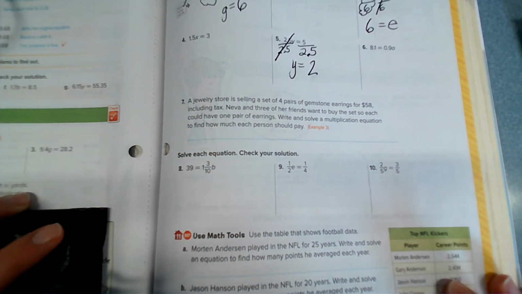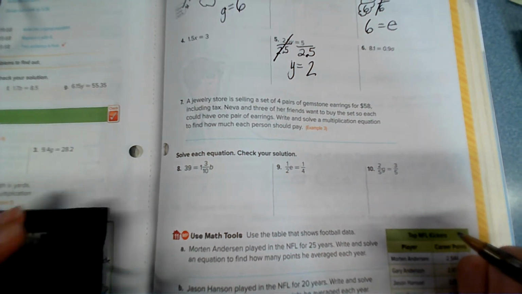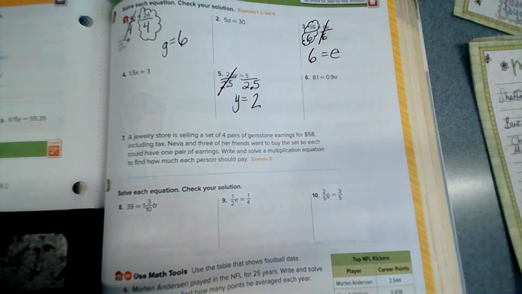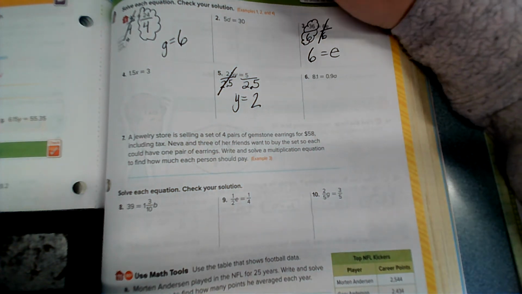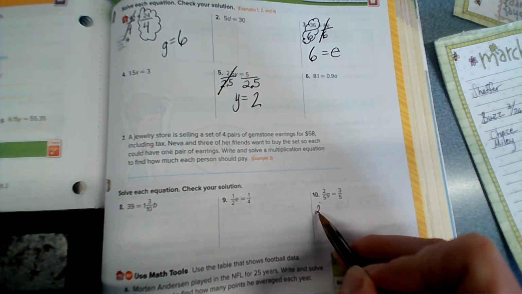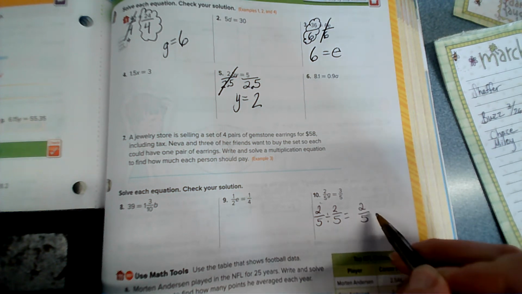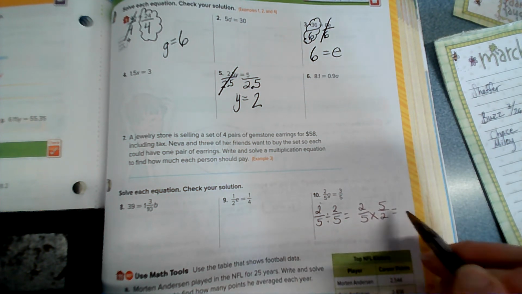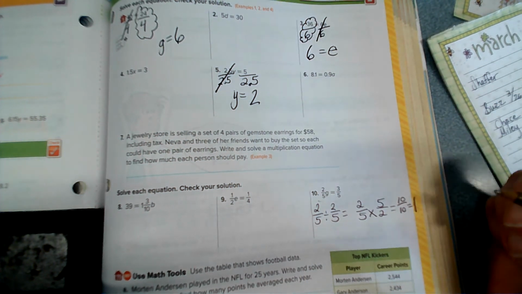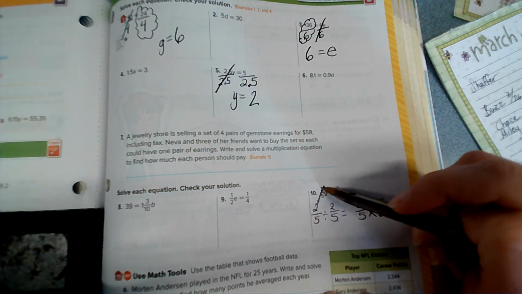They try to sneak in some fraction problems at the bottom. So let's go ahead and do number 10 together. 2/5 g equals 3/5. So here I need to divide by 2/5, but 2/5 divided by 2/5 is really multiplied by the reciprocal. When we did fractions, we'd multiply by the reciprocal. I get 10 over 10, which equals 1. So if I do 2/5 divided by 2/5, I get 1, which crosses off g.